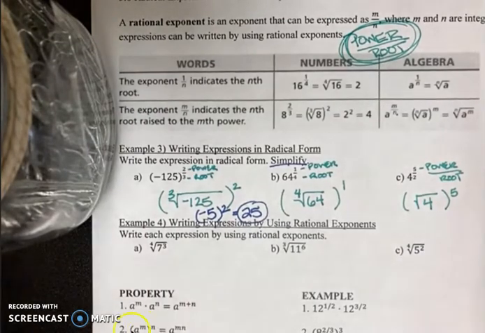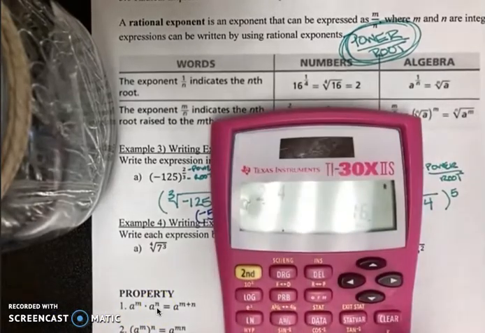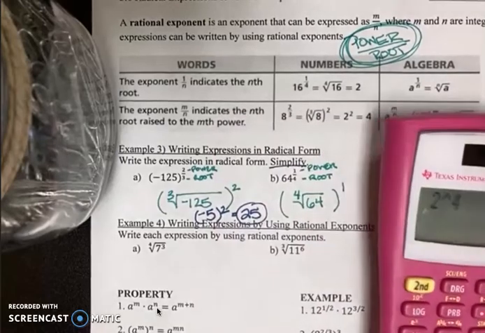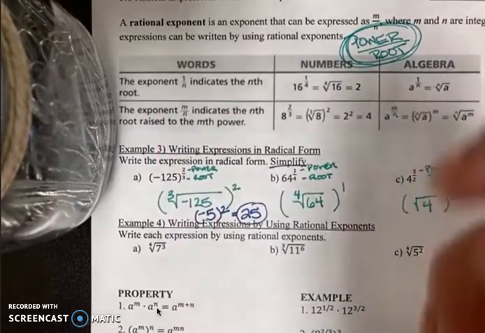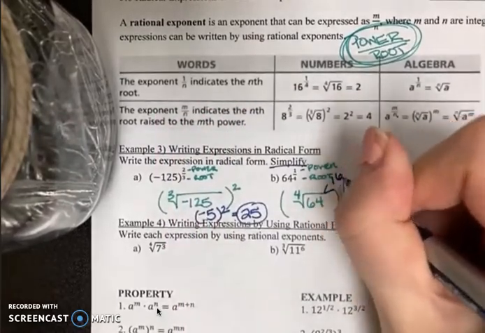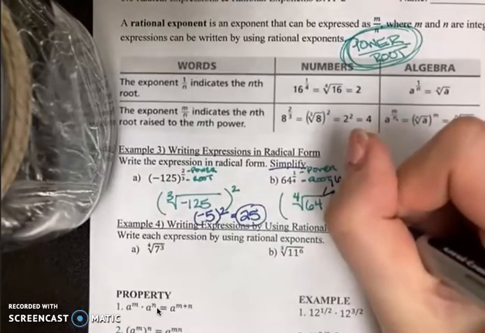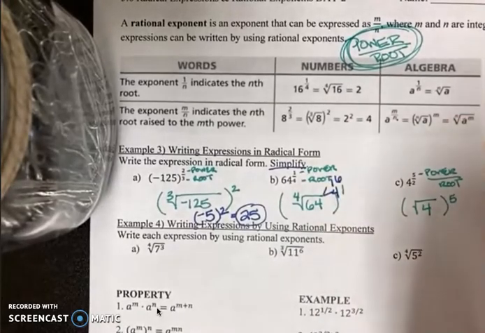Now we got to think about the factors of 16. We said that 2 to the 4th power was 16. So 64, is that divisible by 16? Yes. 16 times 4 would give me 64.